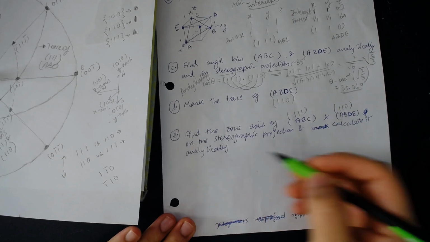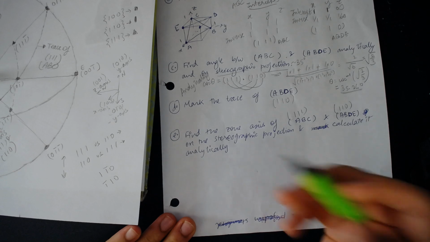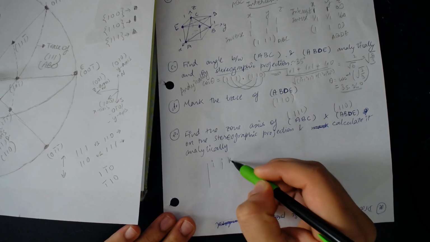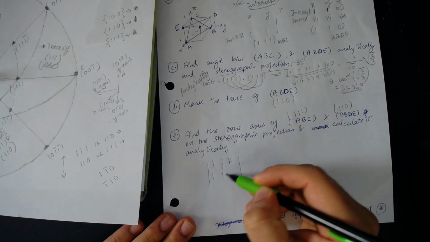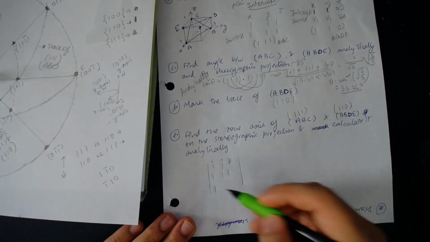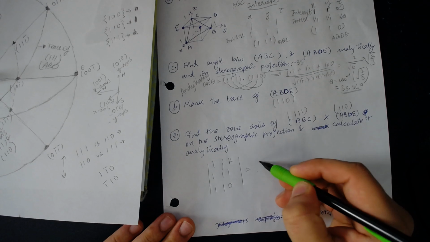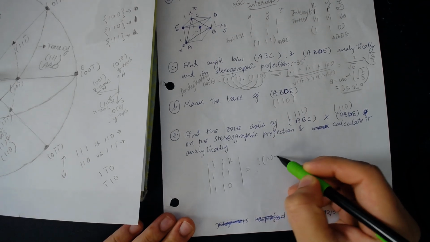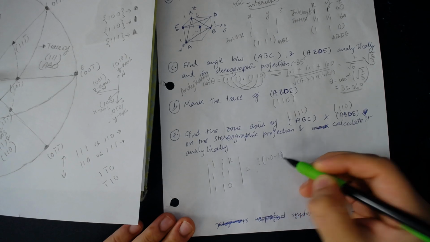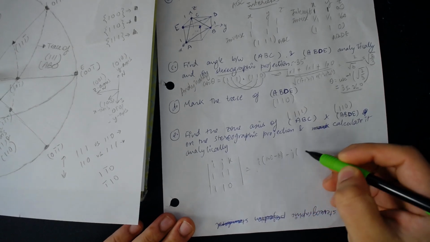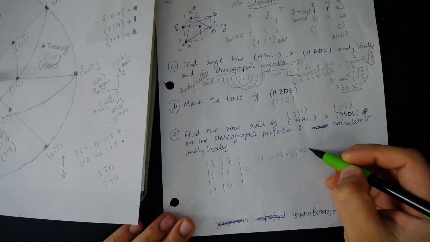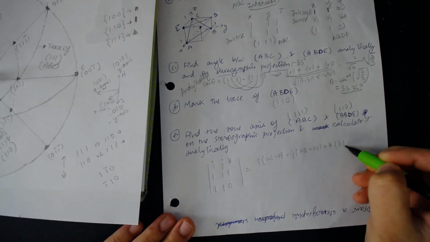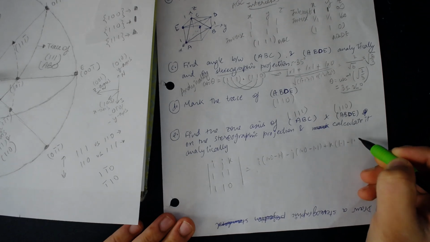And as you might remember, we have to do a cross product for this. So we have I, J, K. We'll write 1, 1, 1, and then we'll write 1, 1, 0. So this will be I times (1 times 0 minus 1 times 1) minus J times (1 times 0 minus 1 times 1) plus K times (1 times 1 minus 1 times 1).